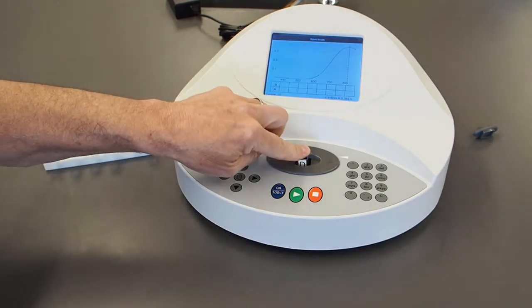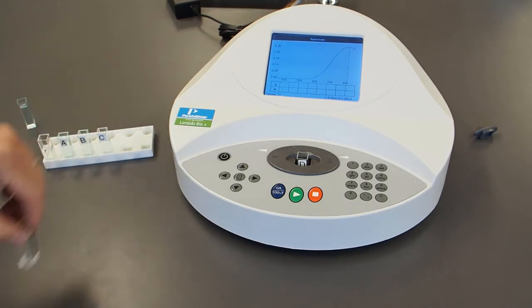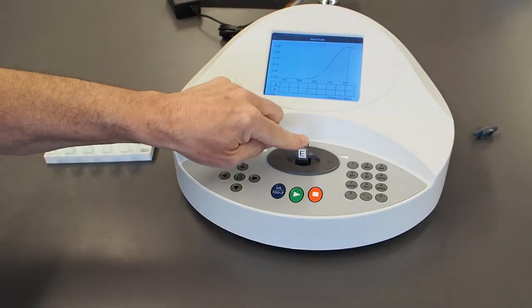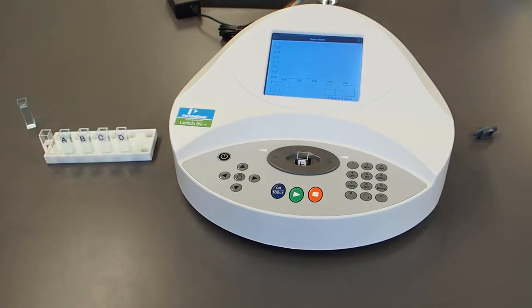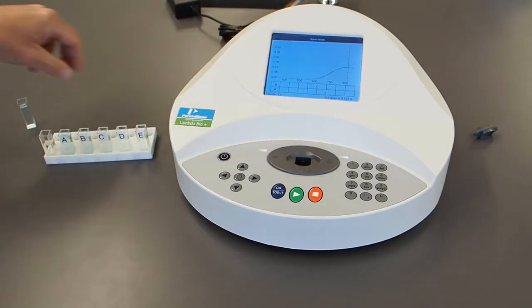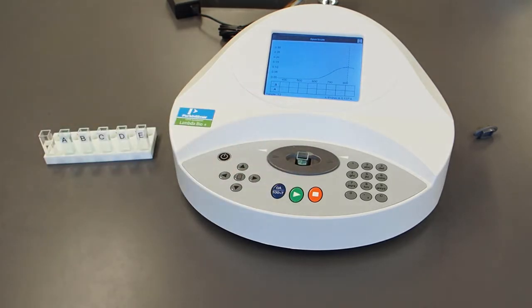Sample D, 0.266. And sample E, 0.137. And finally, we want to do our unknown solution, the solution of our unknown compound. The absorbance for that solution at that same wavelength is 0.544 absorbance units. All right, so that's all the measurements we're making.